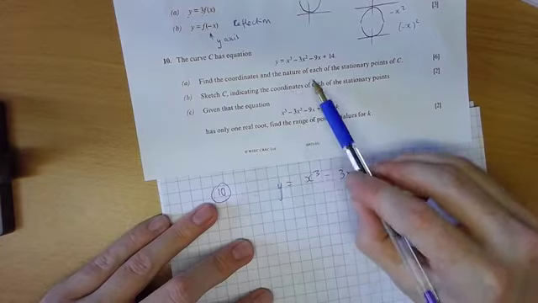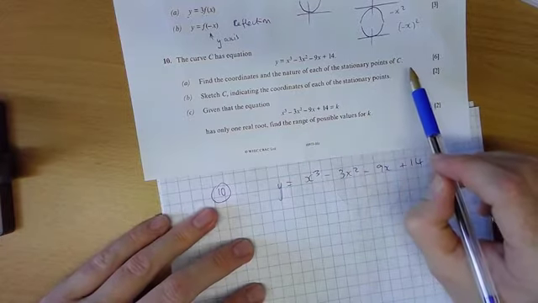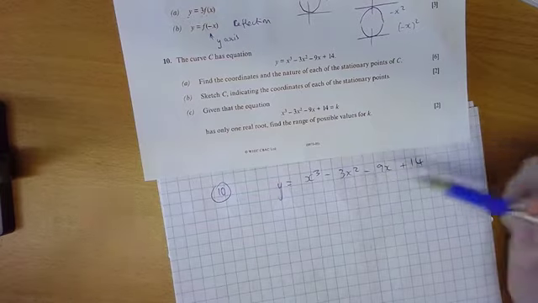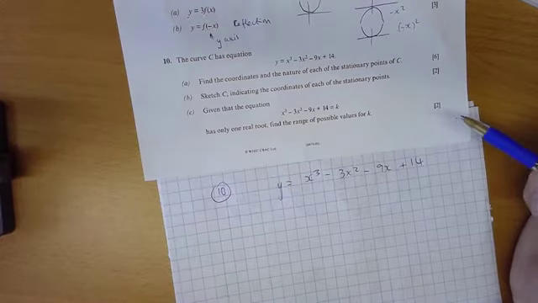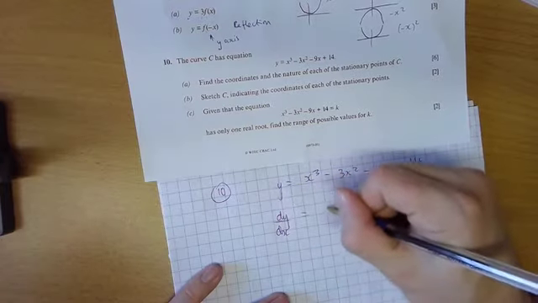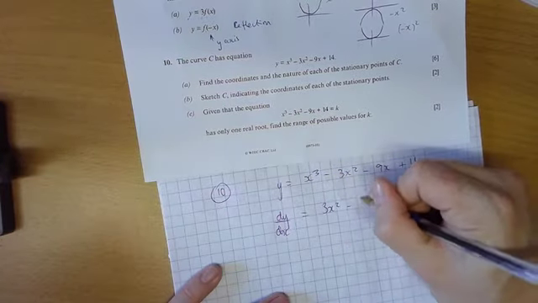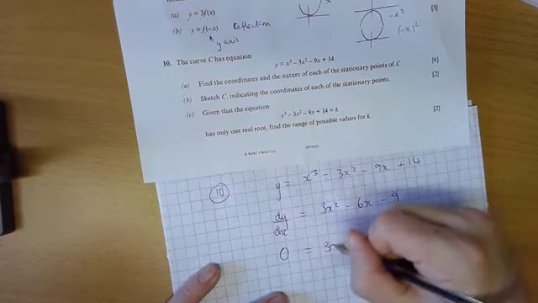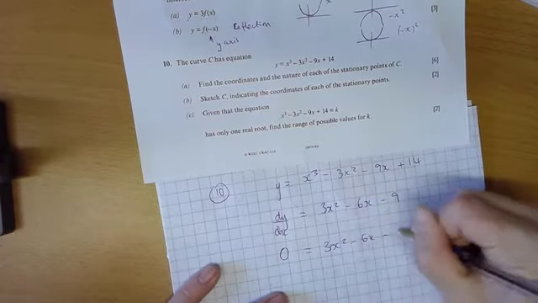So it says find the coordinates and the natures of the stationary points. Stationary points is when the gradient is 0, so I need to differentiate that, put it equal to 0, probably factorise a quadratic, I would have thought. So I'm going to get dy by dx is equal to 3x squared minus 6x minus 9. I will now put that equal to 0.